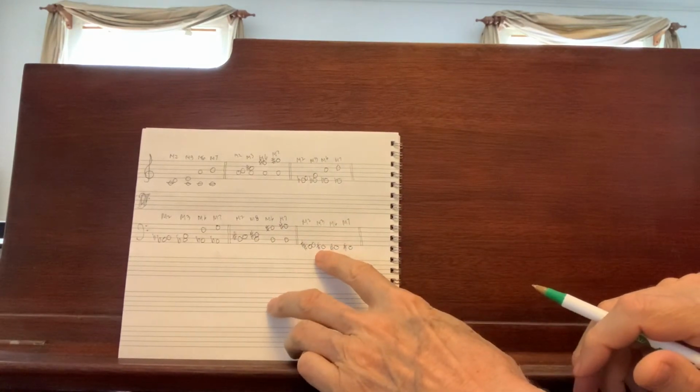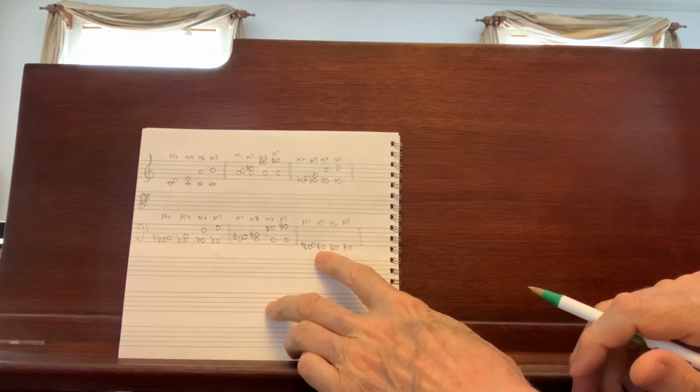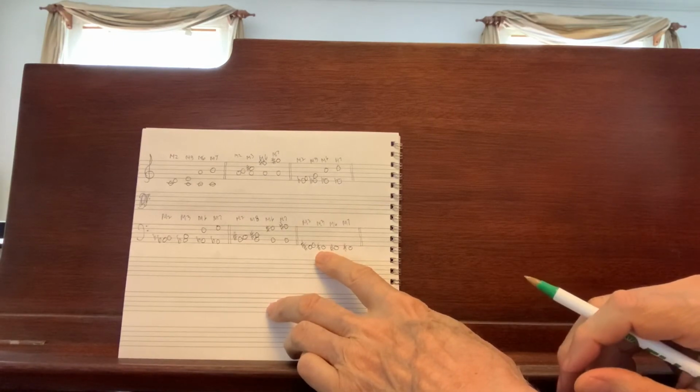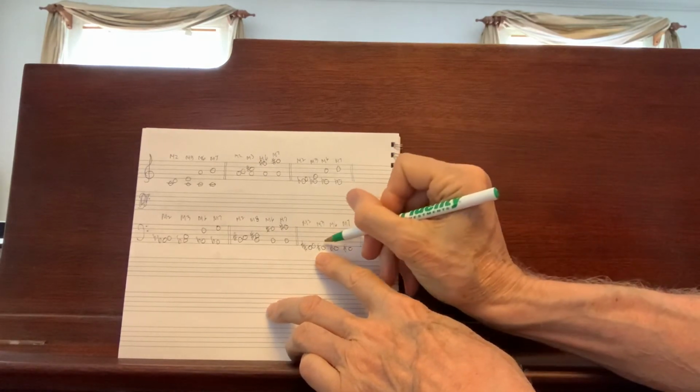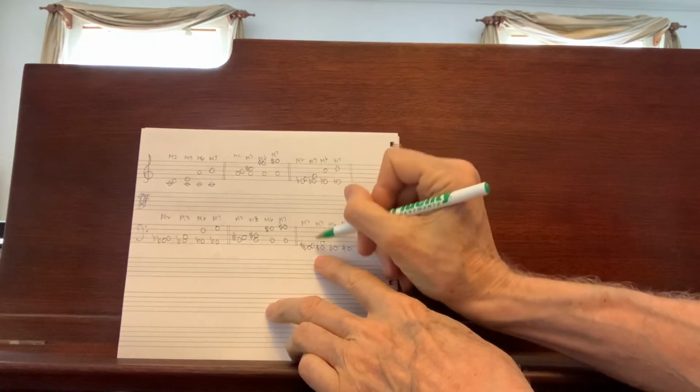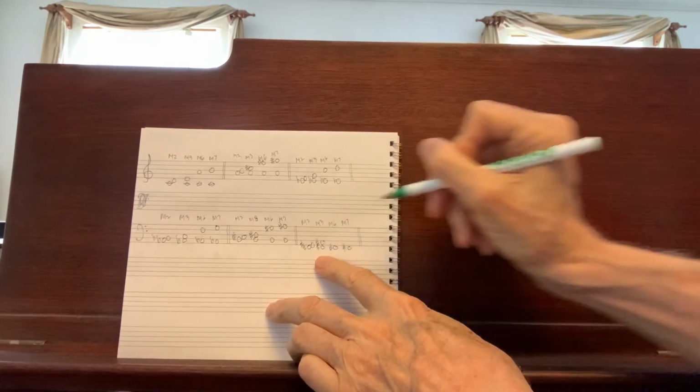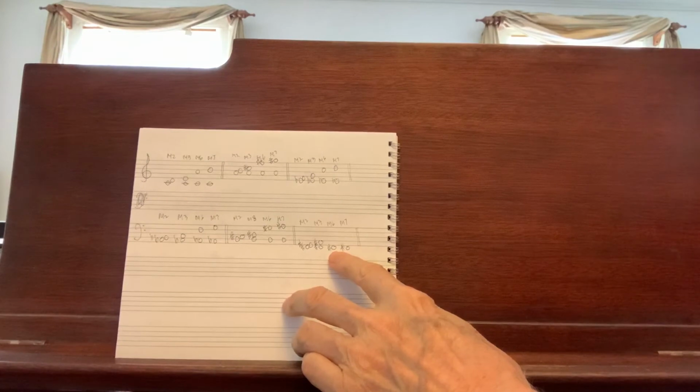Major third above F sharp. What's the third note of the F sharp scale? F sharp, G sharp, A sharp. Remember? Major sixth above F sharp. 1, 2, 3, 4, 5, 6. F sharp, G sharp, A sharp, B, C sharp, D sharp.